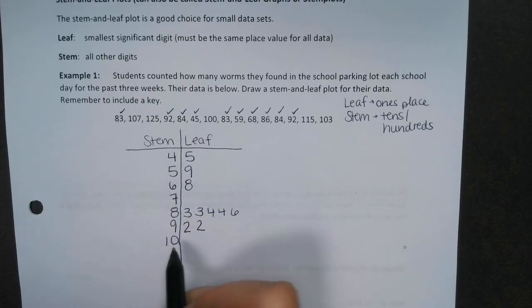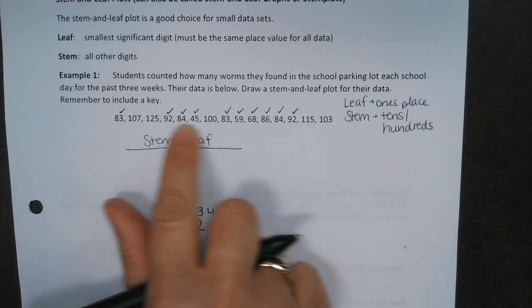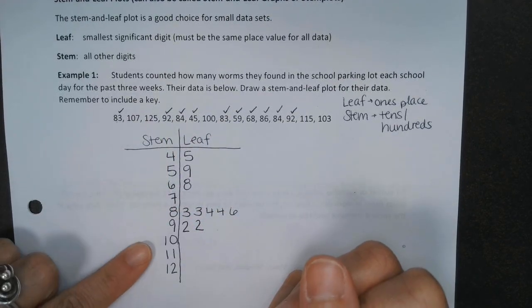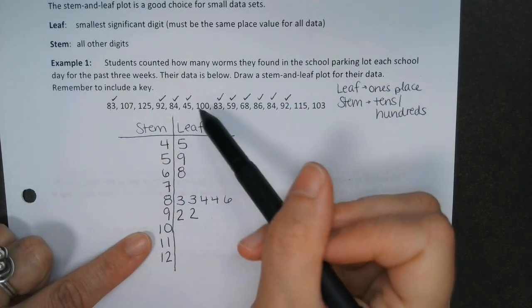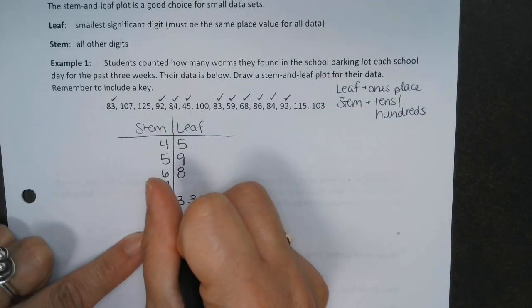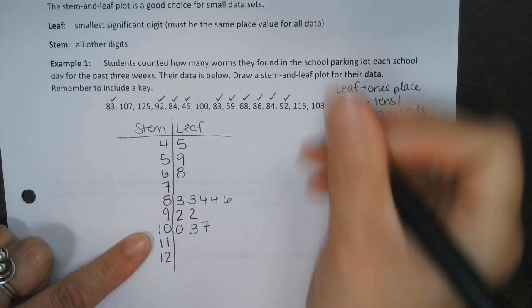So I have 10, which is going to represent 100 something. And I notice when I look at this, I have things all the way up to the 120s. So I'm just going to go ahead and put those in for now as my stems. So in the 100s, I have 100. I have 103 and I have 107. So I have 0 for the 100, 3 and 7.